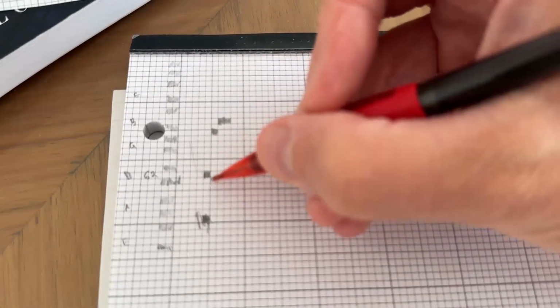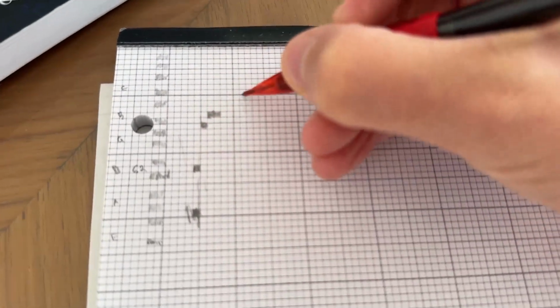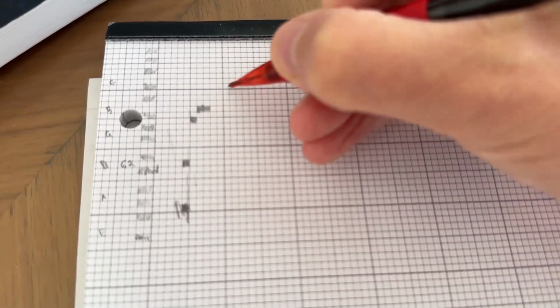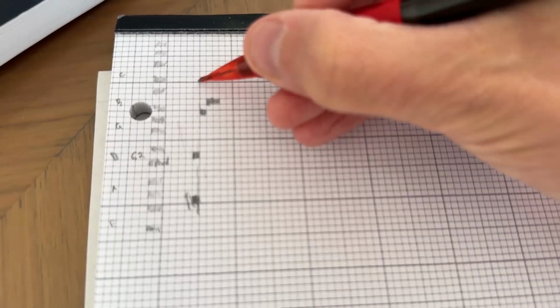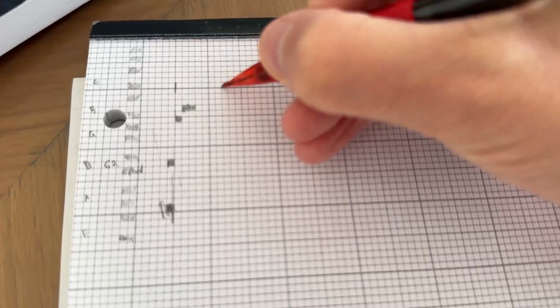So, you know, we've got to not be distracted by these strong vertical lines here. 1, 2, 3, 4, 5, 6, 7, 8.